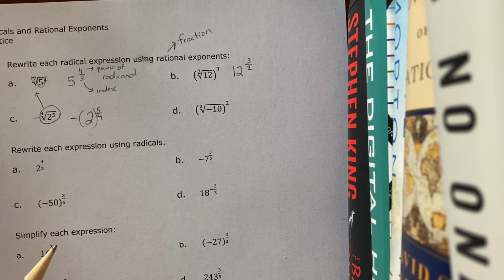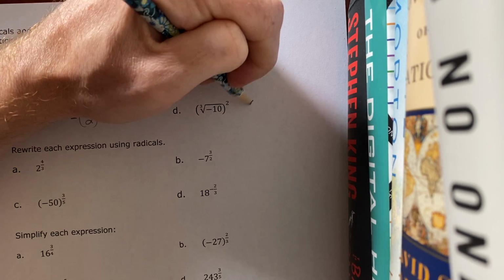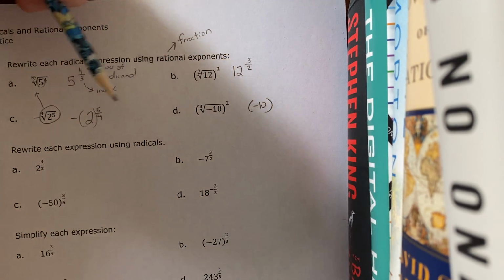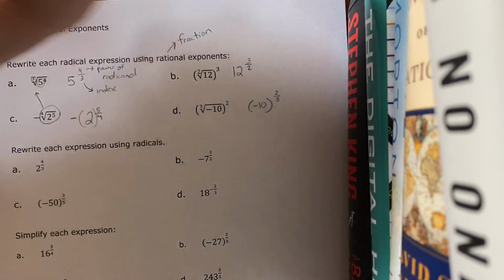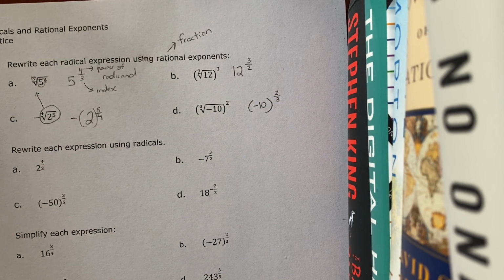D is a tiny bit different because that negative is now directly affecting the radicand. So when you rewrite this, that negative is inside the parentheses with the base, unlike what it was over here. And then we just have to the 2/3 power. My power becomes my numerator, my index becomes my denominator.